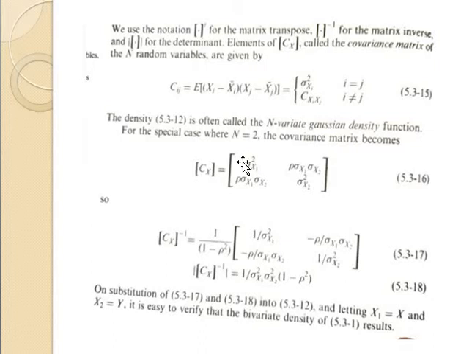For the special case where n equal to 2, the covariance matrix becomes this, because we can find the values easily. The covariance matrix inverse is in the form of this matrix, 1 by 1 minus rho squared times this matrix, where the determinant of the covariance is this.